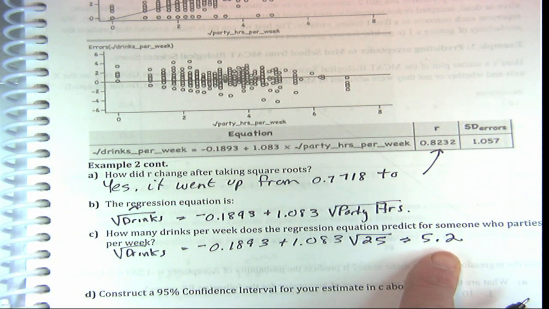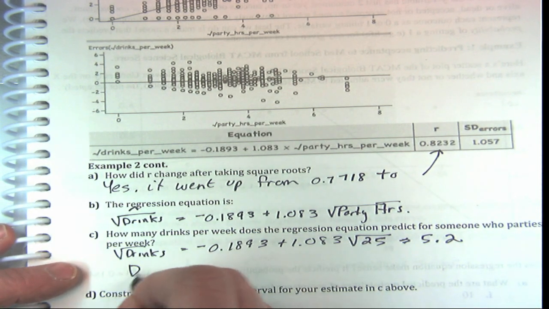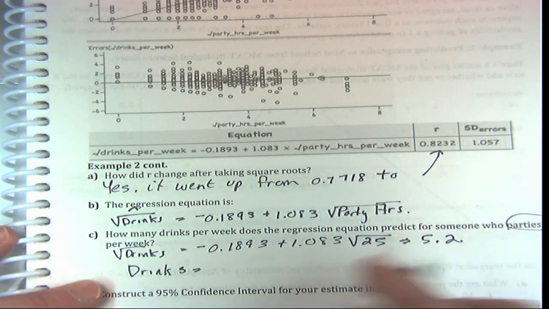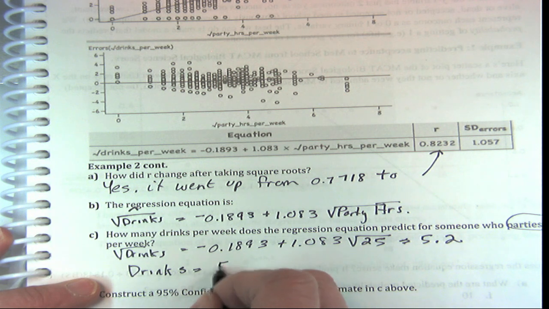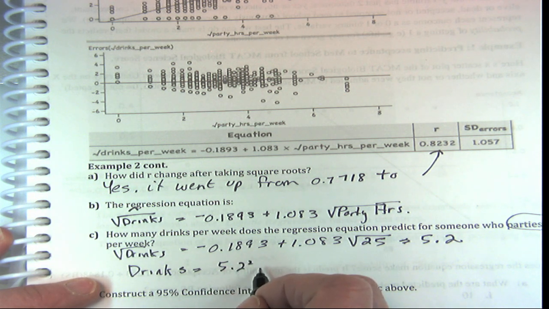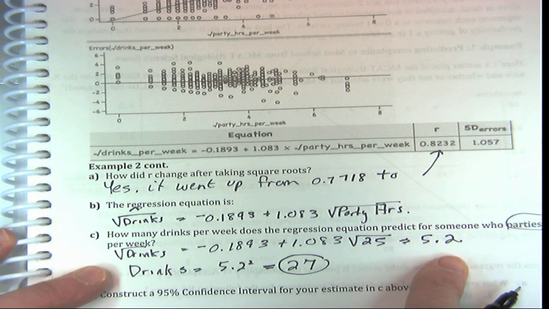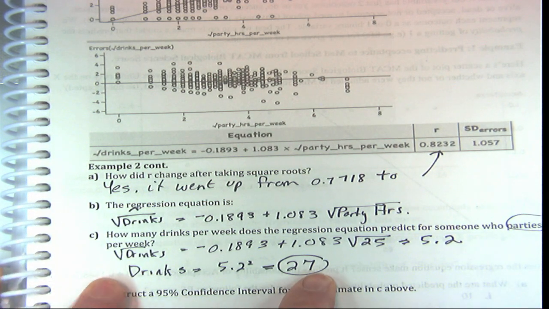But that's not a natural unit for drinks, so we want to square it. So when we square it, we get the drinks. So our best estimate for drinks for somebody who parties 25 hours is 5.2 squared, which is approximately 27. So that's drinks, and that's square root of drinks. So that looks about right.